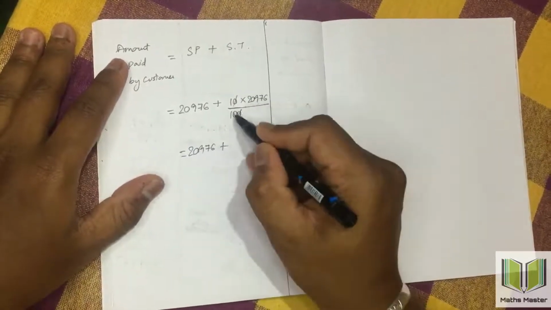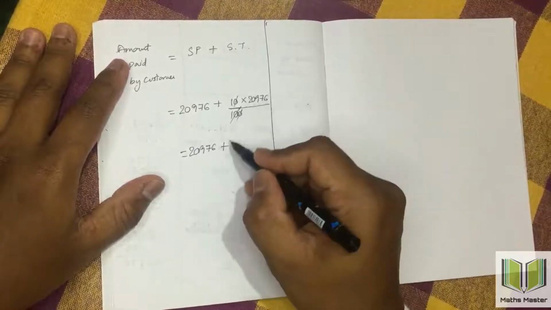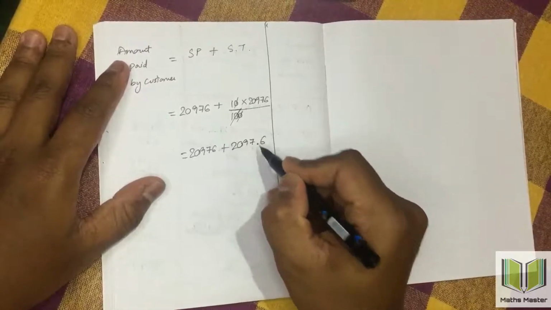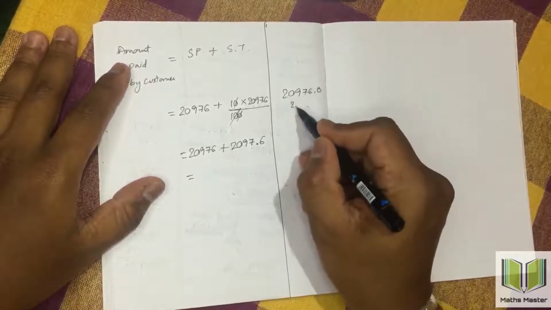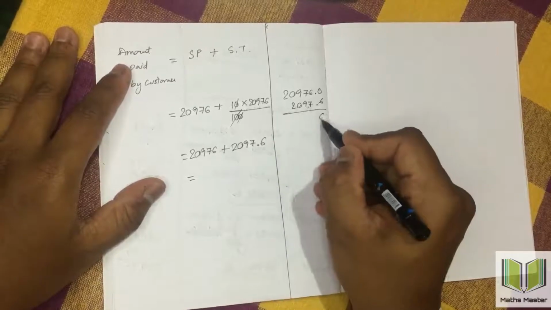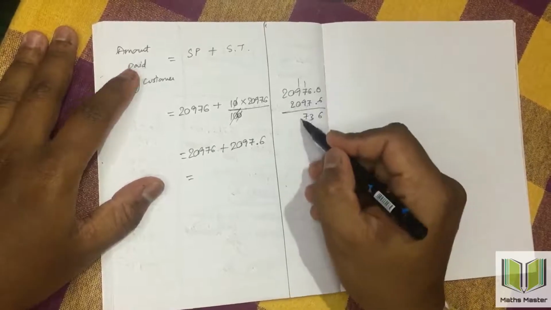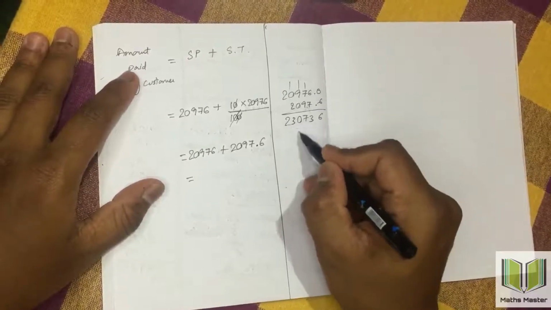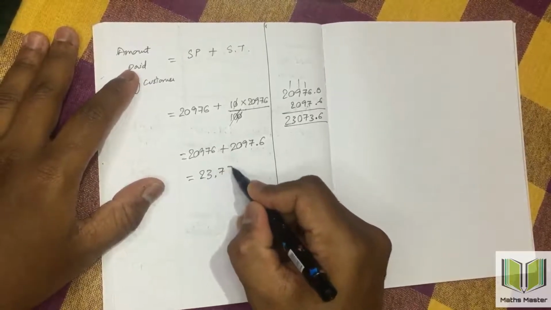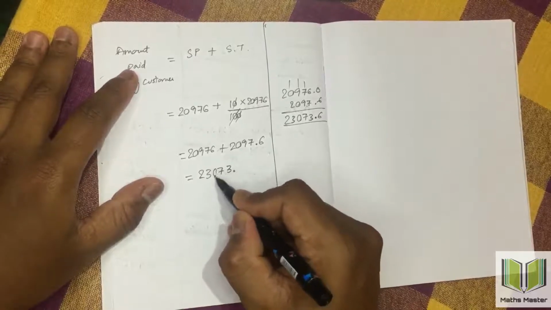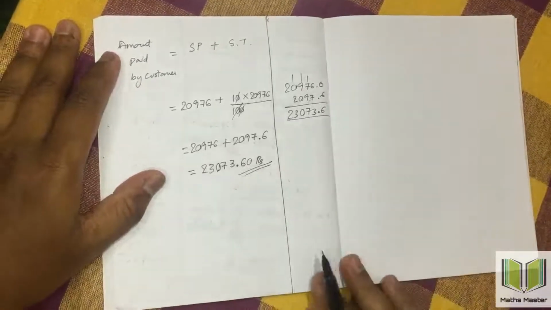20,976 plus, the same way I'll remove this 0 and I'll make this a decimal, which is 2097.6. If I add these two, 6 plus 7 is 13. 10 plus 7 is 17. 9 plus 1 is 10. 3, 2. 23,073.6. 23,073.60 rupees will be the amount paid by the customer.